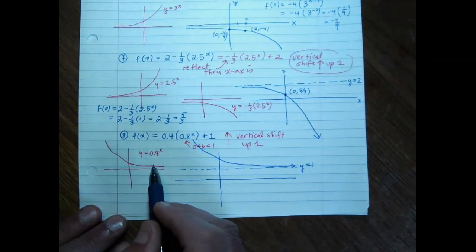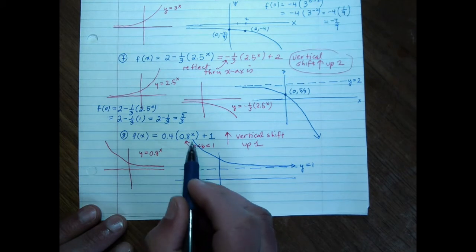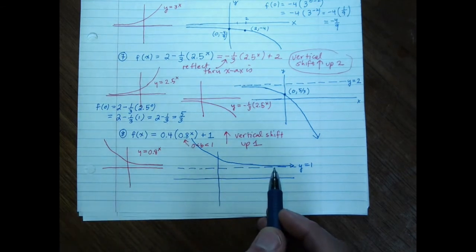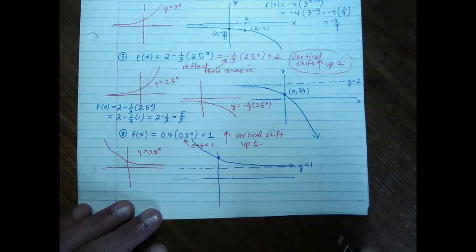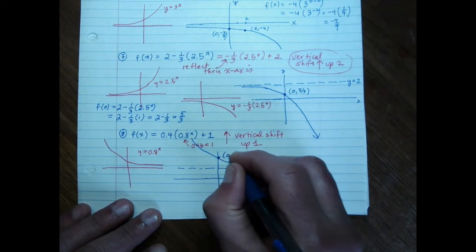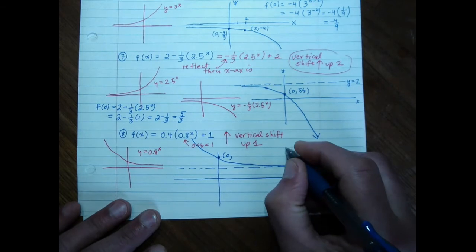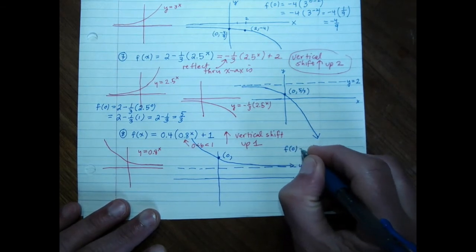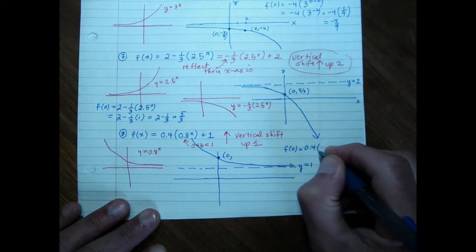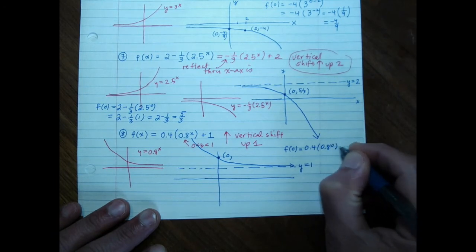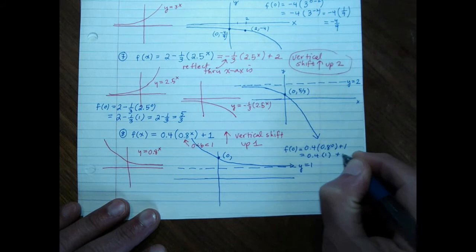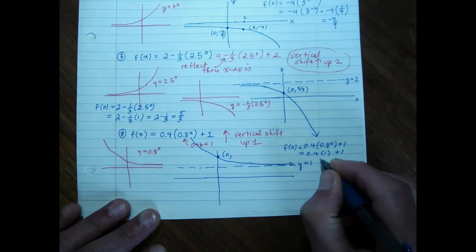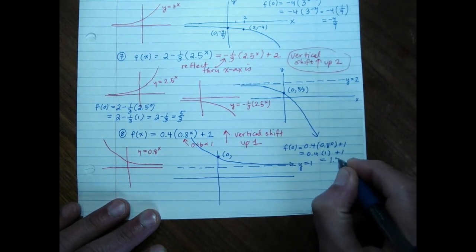So it's going to have the same basic shape as 0.8 to the x, but just lifted up a unit. And then the value of my y-intercept, f of 0, is 0.4 times 0.8 to the 0 plus 1, which is 0.4 times 1 plus 1, which is going to be 1.4.